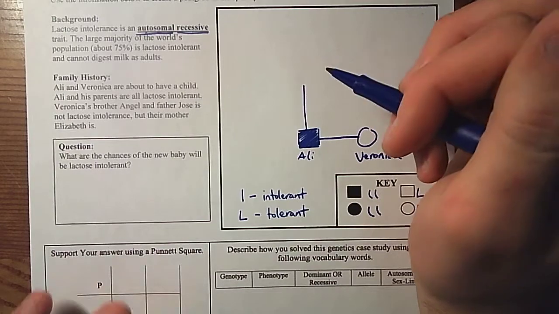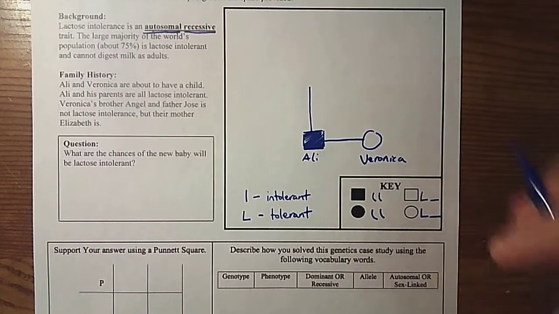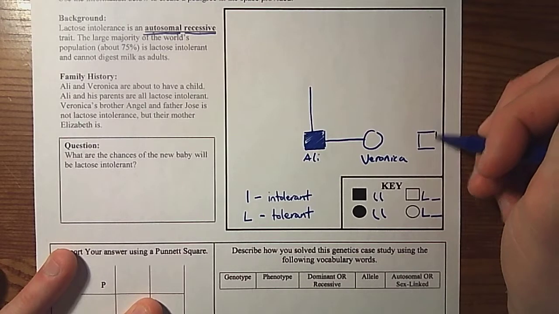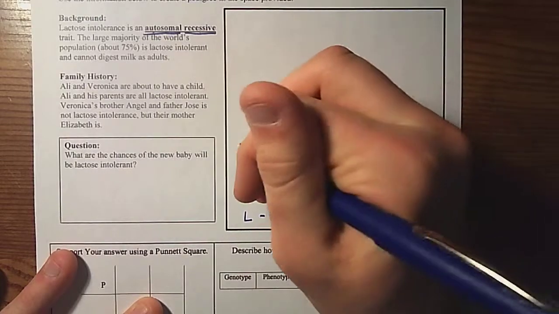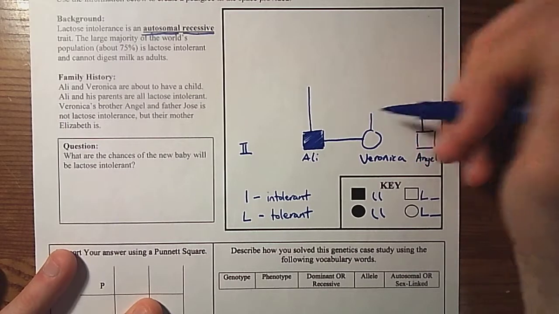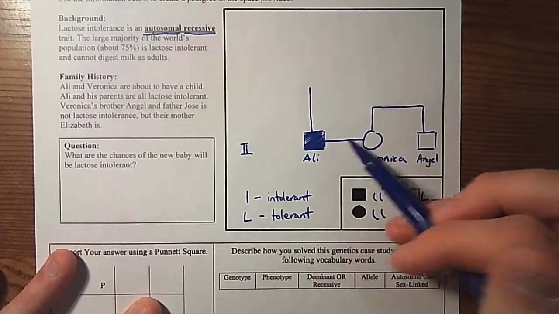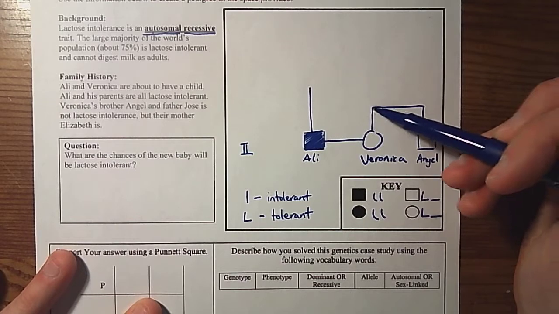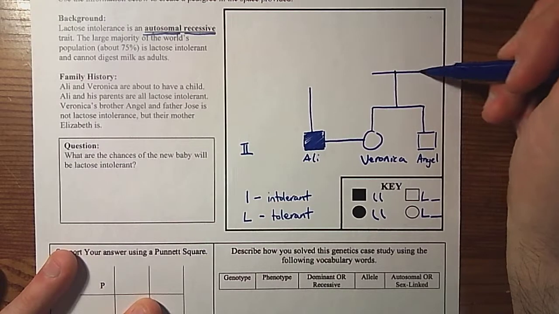All right. Veronica's brother Angel and father Jose. So it looks like Veronica does have a brother. Before I draw any of the parents, I'm going to draw everyone in this generation. So here's Veronica's brother Angel, and I'm going to say that this is generation 2. It's the second generation, and their parents are going to be the first generation. They're siblings, and notice that I don't have a horizontal line for siblings. That means married. But if you have vertical lines going up and connecting them horizontally, that means these two people come from the same parents.